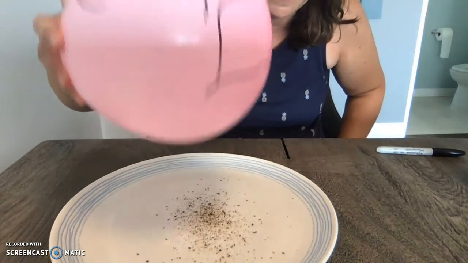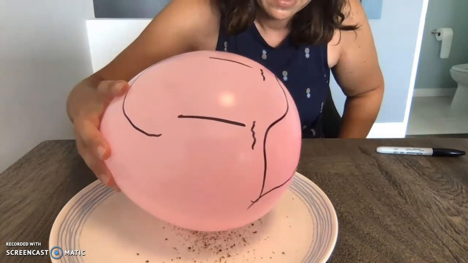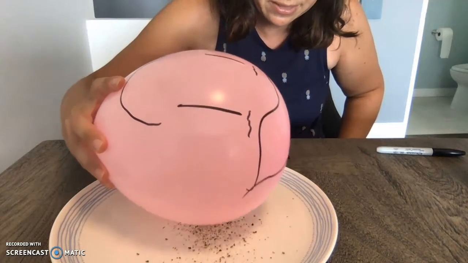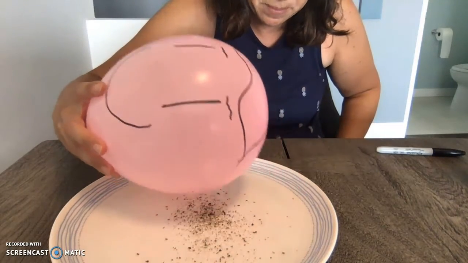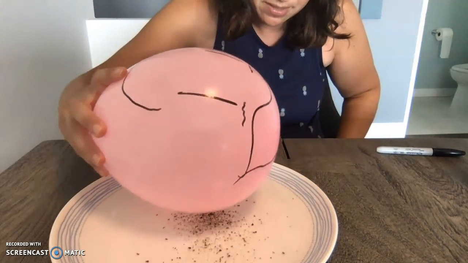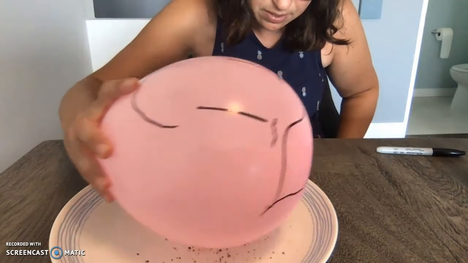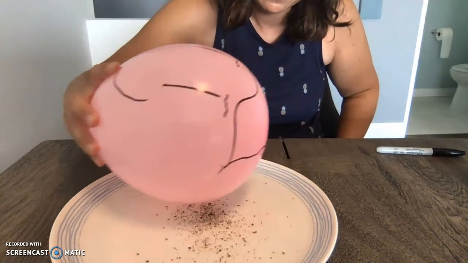Holding it up a little bit higher doesn't seem to be doing anything, but we can hold it lower and we're definitely able to get this pepper. This pepper is definitely attracted to the balloon. That is pretty neat. So I'm just moving it all over this in a circular motion.